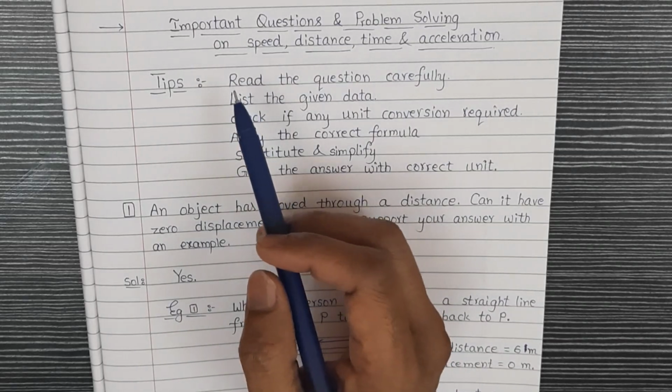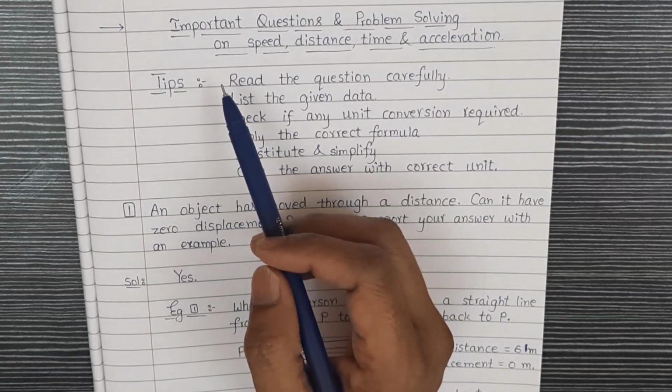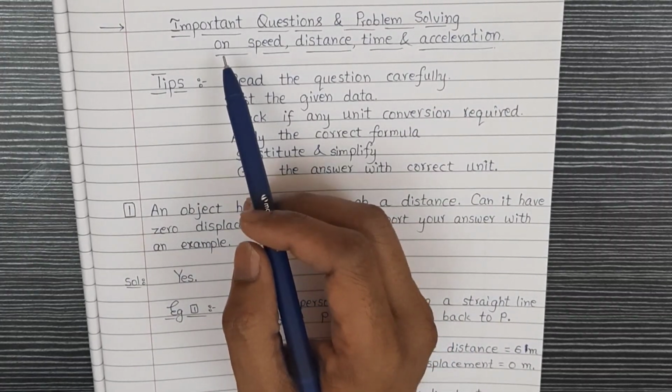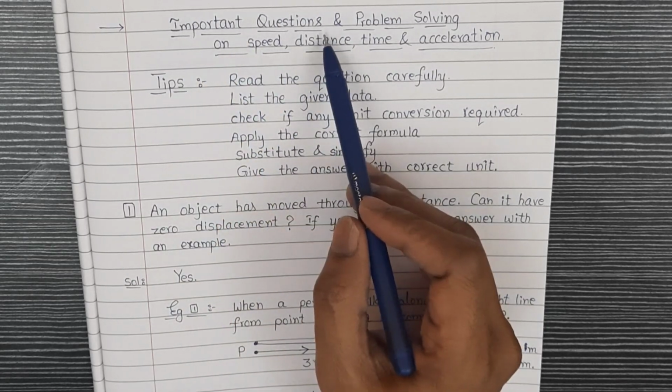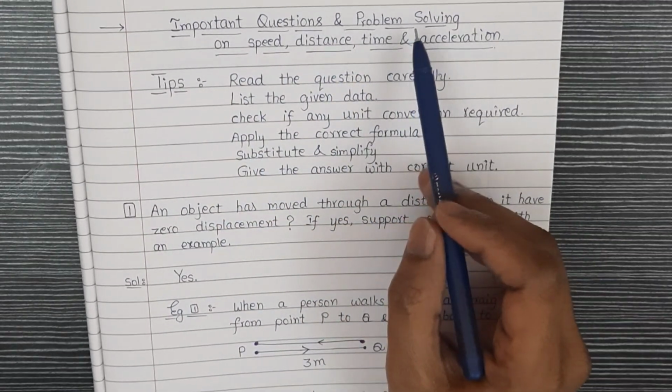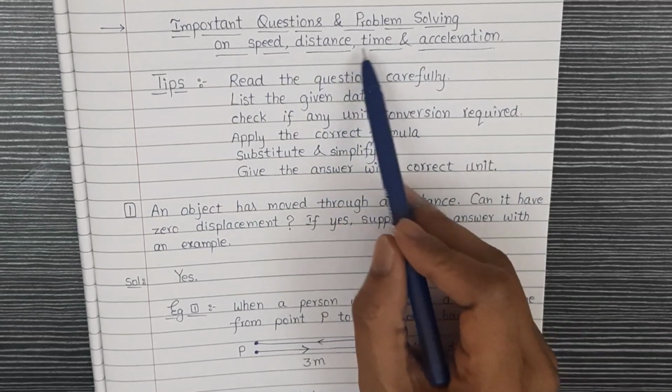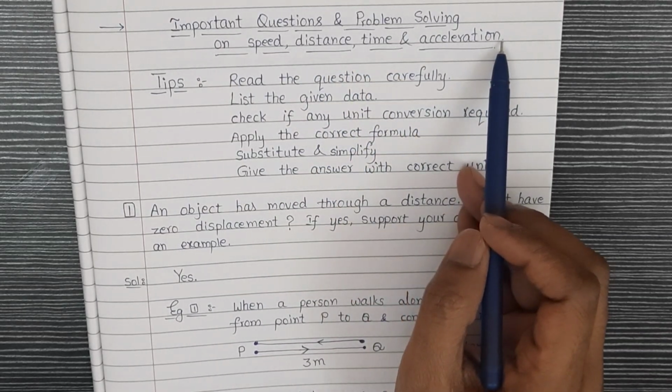Hi everyone, today we are going to continue with the motion chapter part 2. We'll look at some important questions and problem solving techniques on speed, distance, time and acceleration.